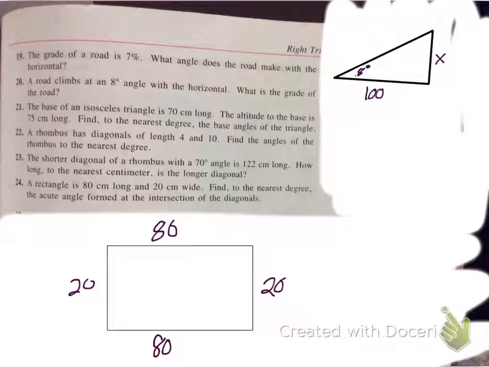And then it talks about the diagonals. It says find to the nearest degree the acute angle formed by the intersection of the diagonals. I'm going to stop at drawing one diagonal. And why I'm going to stop there is because it's a right triangle, where I know two of the sides. If I want to find this measure right here, let's call it A. How do I find the measure of A?